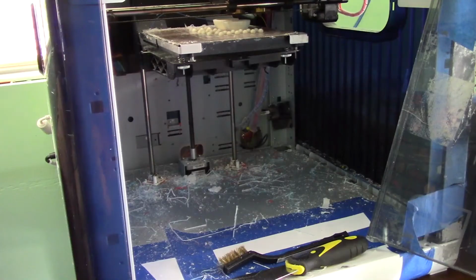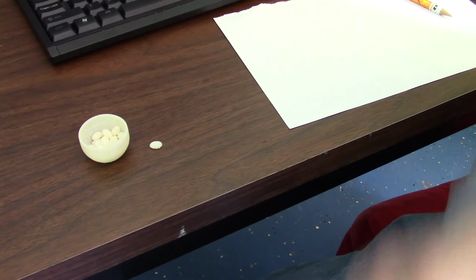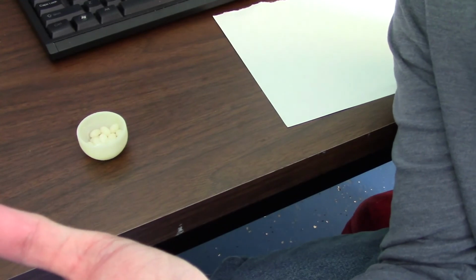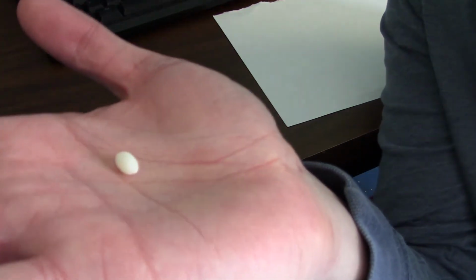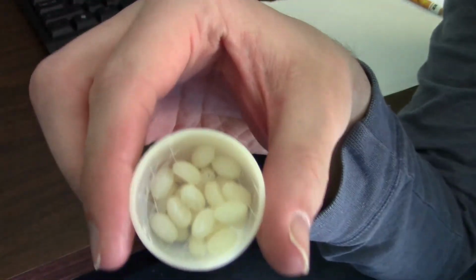So it was a little small, so I'm going to reslice another one here in a little bit, make it bigger. So that first Easter egg was a little bit too small, so I'm printing bigger ones now. It was also kind of fragile, so I increased the perimeters. So I've already printed the little beans out, and here they are. There's one sitting right here, and there's one right there. There's one, and got a whole bunch of them there.